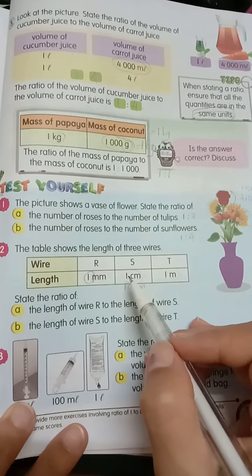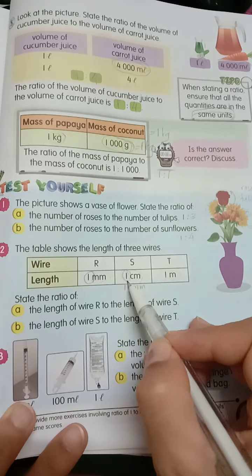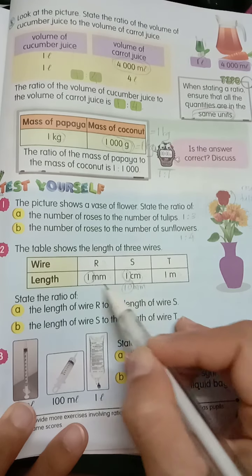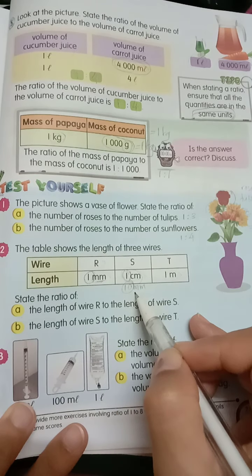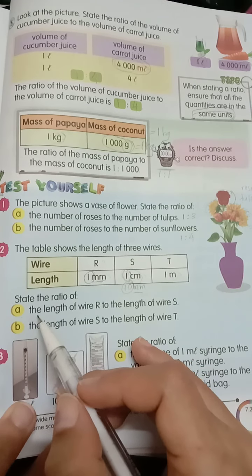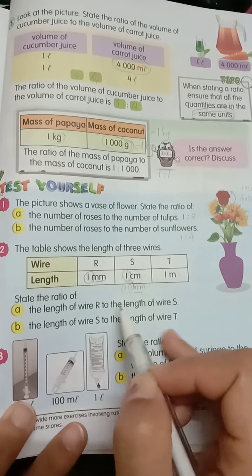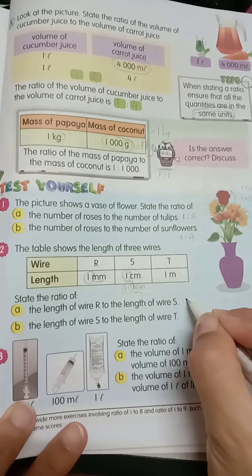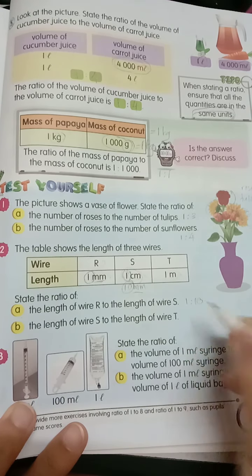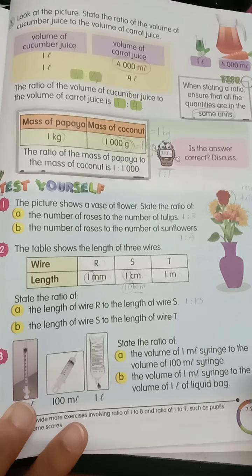So we are not going to use the number 1 here for S, but we're going to use the number 10 here because it is in the same unit. So to answer A, the ratio of the length of wire R to the length of wire S is 1 to 10. I hope you can follow so far.